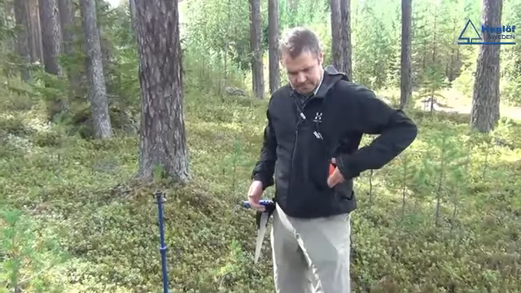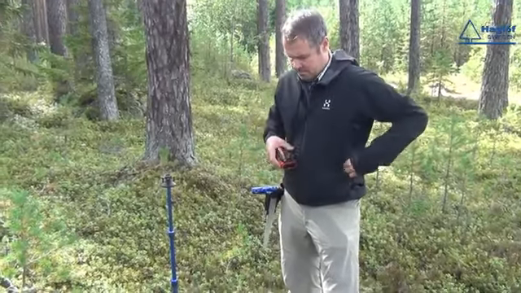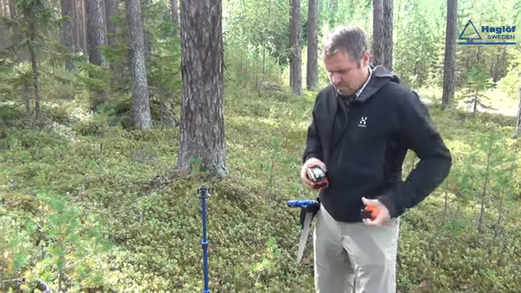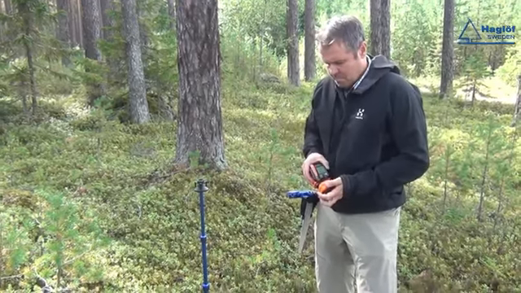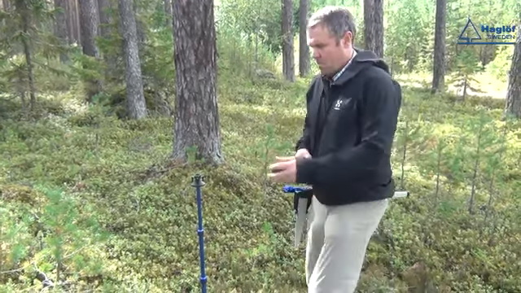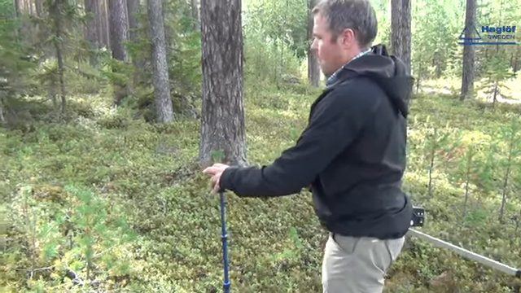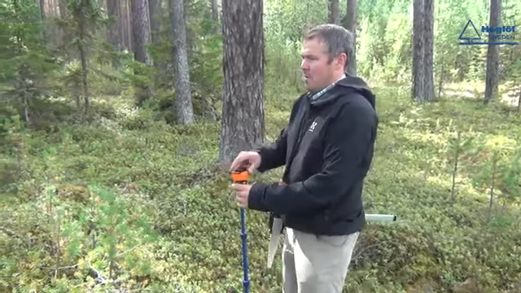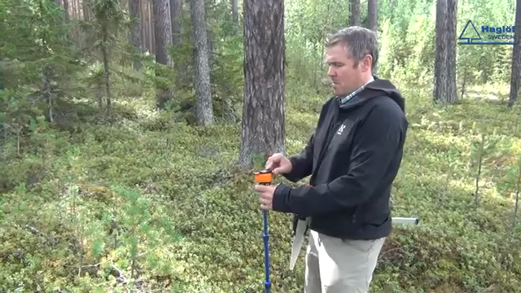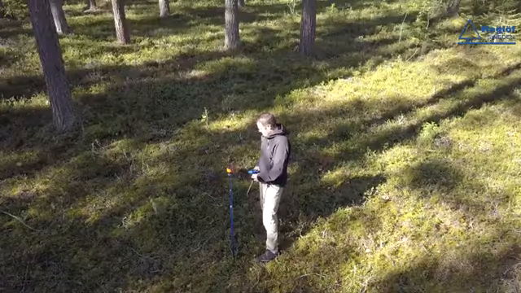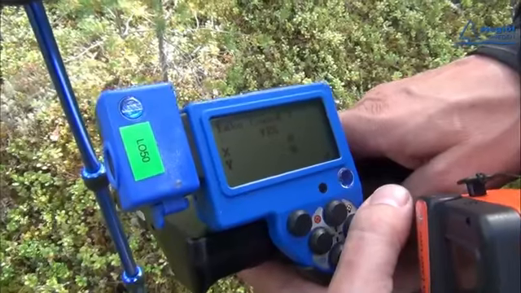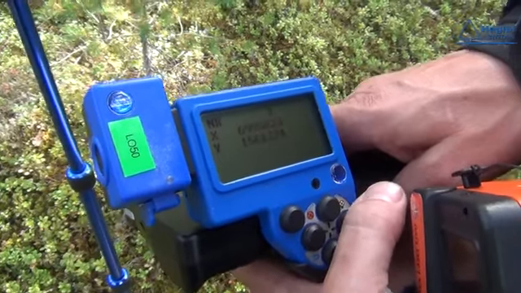On the plots the forester uses DP2 with modules DME GPS, and the center staff with a T3 transponder. First, he logs the center coordinate for the plot and saves it in the DP2.